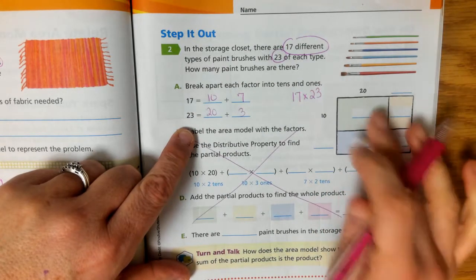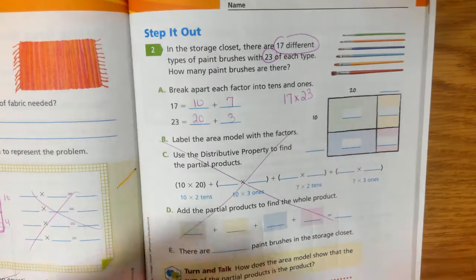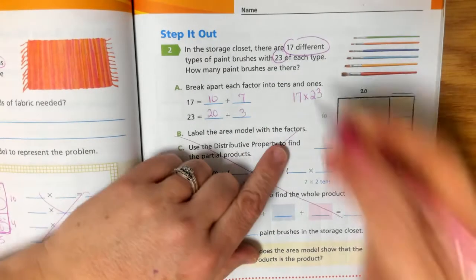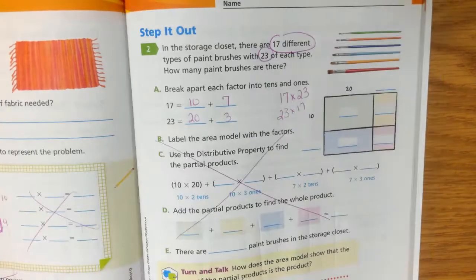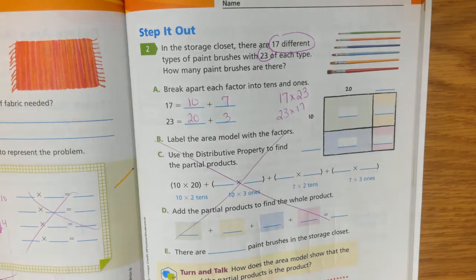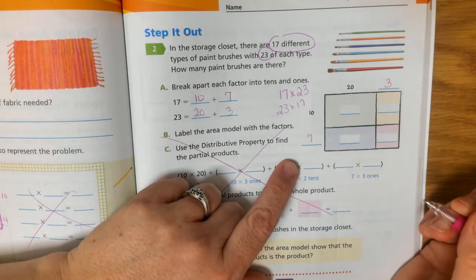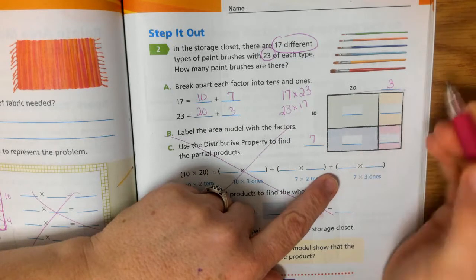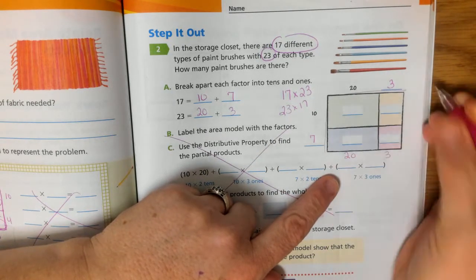They put the second number on top, and it doesn't matter which one you do where, because remember, you can put these in either order. We could be 17 times 23, or we could be 23 times 17. So it's really not going to matter. So they've got their 23 on top and their 17 on the side. So if this is 23, this is a 20 and a 3. And if this is 10 and a 7, this is 10 and a 7.